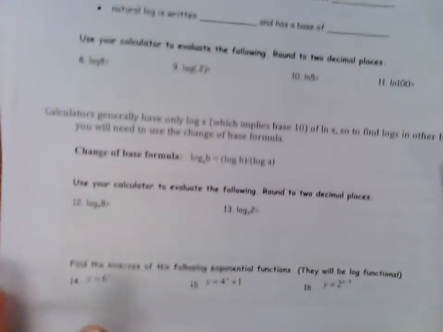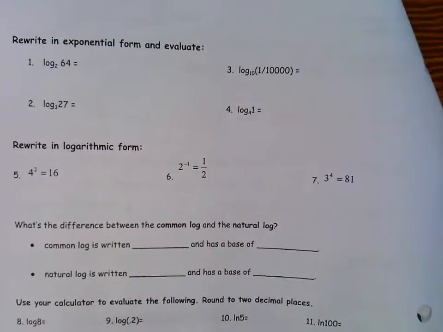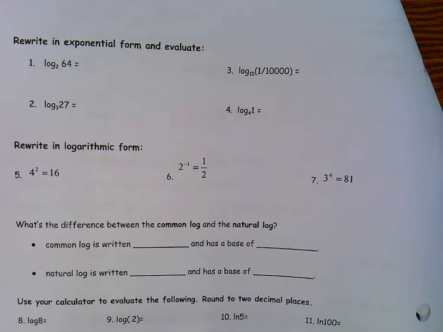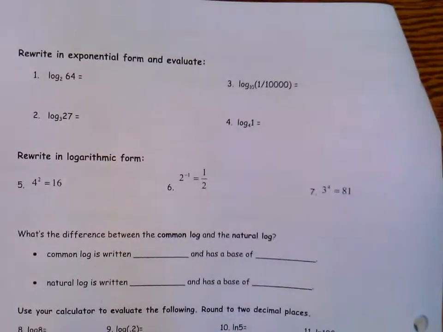So then on your first assignment, it's going to have you practice going between log and exponential form, which is really important for what we're going to be doing next, solving application problems. Refocusing every time. How about that?